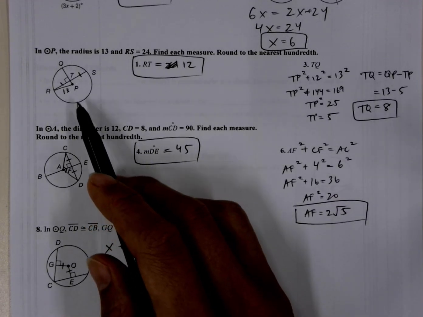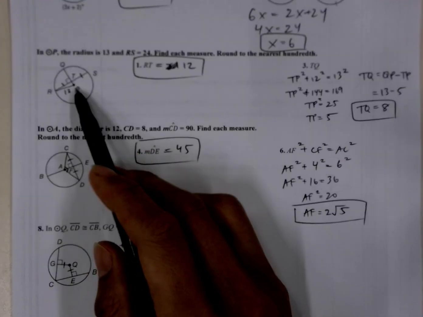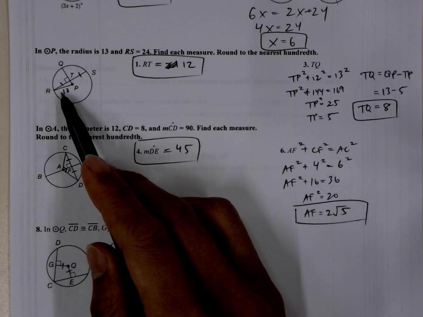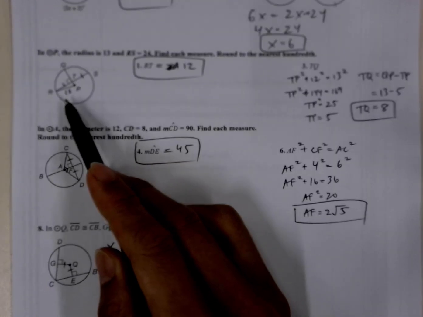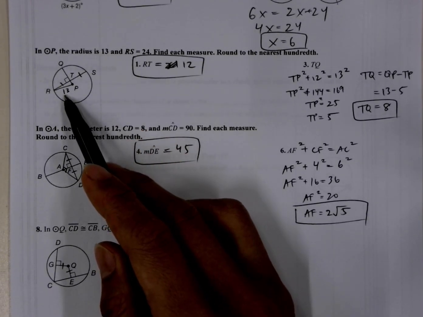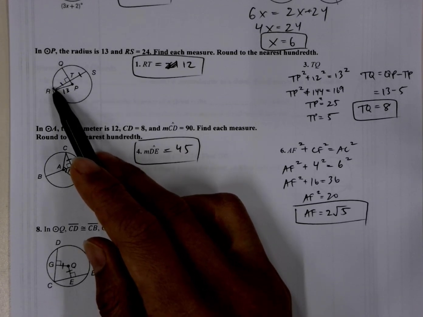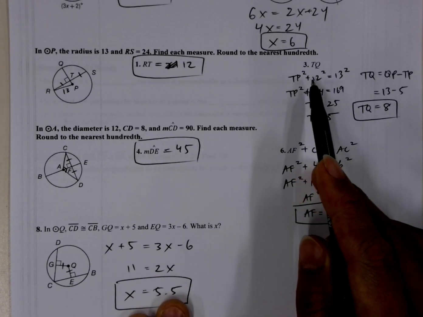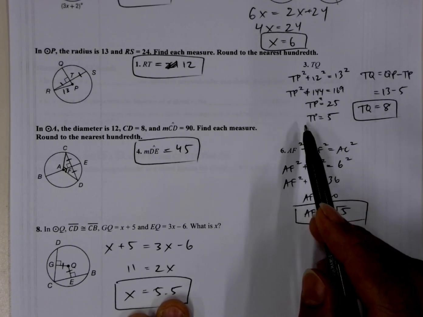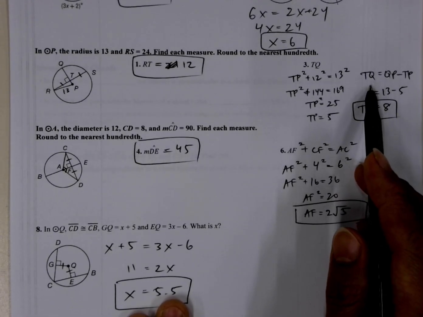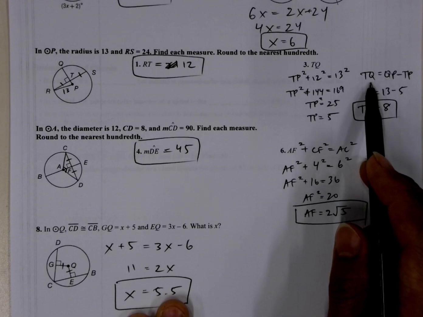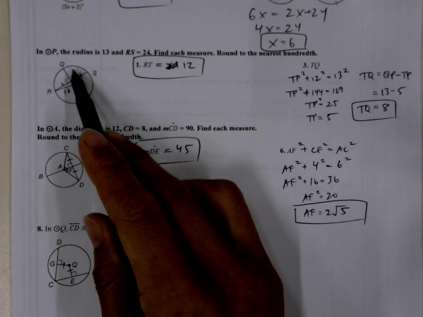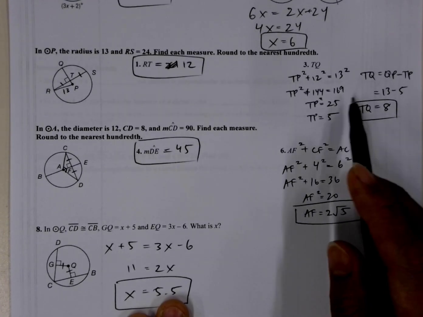And then over here, we're looking for QT. So we know that QT is equal to QP, the radius, minus TP. So we need that TP, right? And so again, I drew this little radius here, RP. We know its length is 13 because it's a radius. And then we know RT is 12. So we can find TP by Pythagorean theorem. So I found TP using Pythagorean theorem, which is leg squared plus leg squared is equal to hypotenuse squared. And then we go ahead and plug it into this equation here, which is TQ is equal to QP, the radius, minus TP. Right? So this entire radius minus TP is equal to QT, or TQ. And yeah, we find that it's 8.